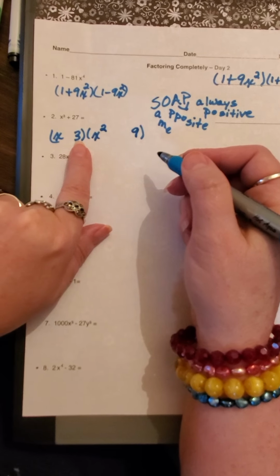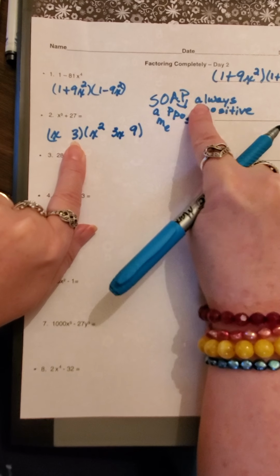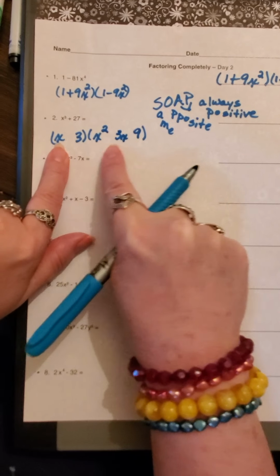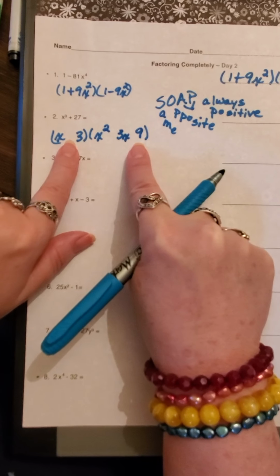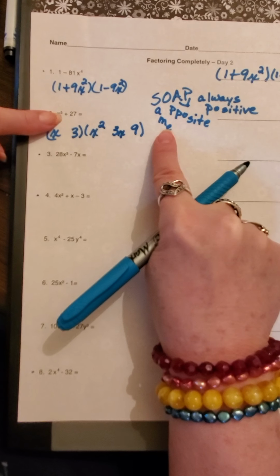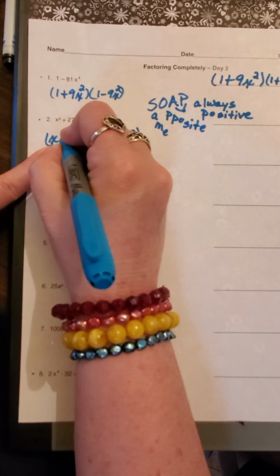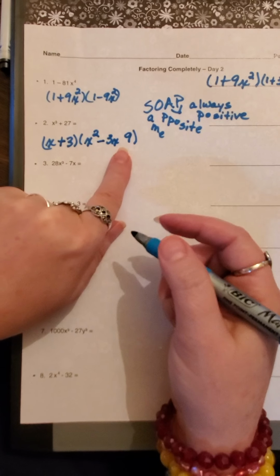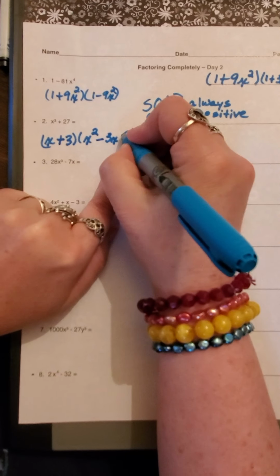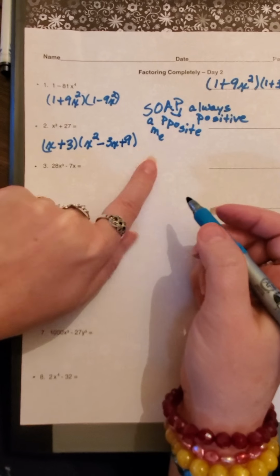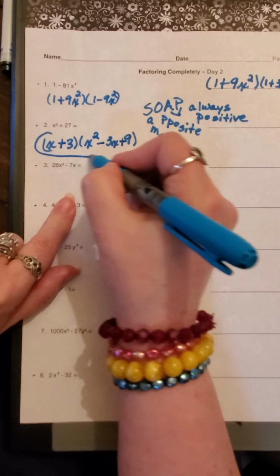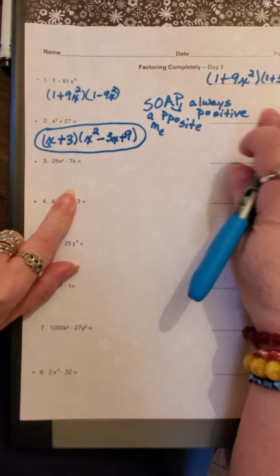Okay, then this is where we use the SOAP. This is how we determine what signs we put here. Okay, same means that if this is plus, this is plus. It's the same sign. Okay, opposite of plus is minus. And then this last one is always positive. So that's actually your final answer right there. I'm not going to rewrite it.